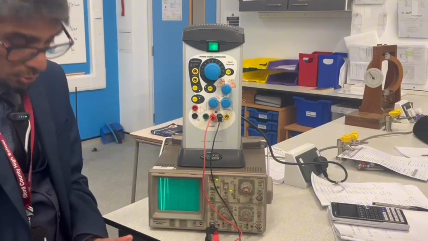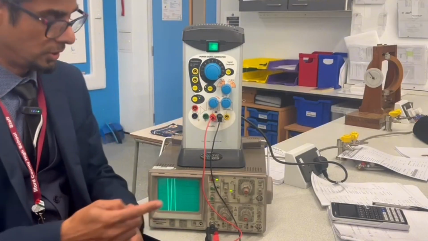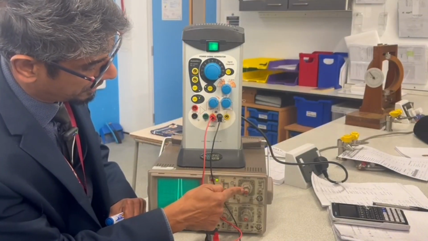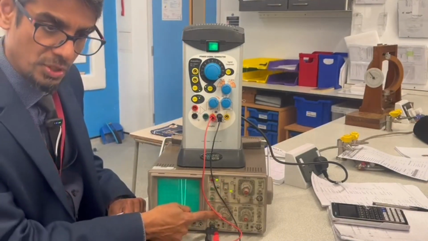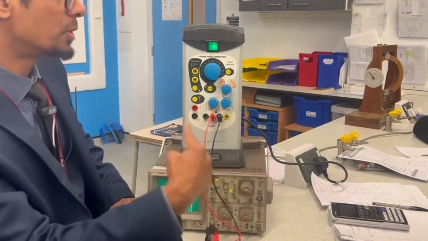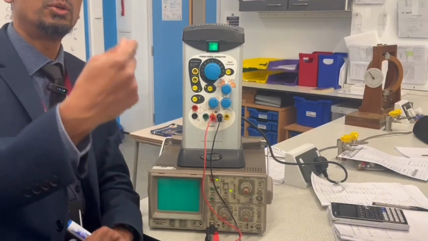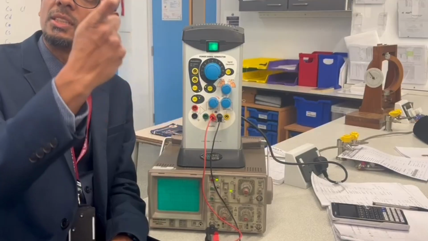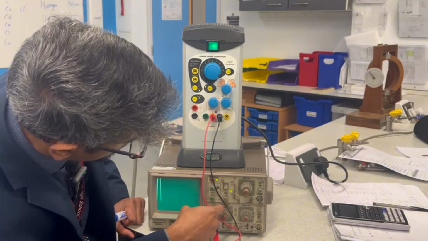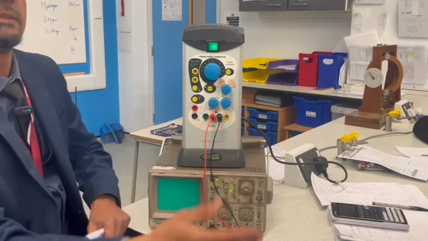But the signal is still too big. So what do I need to do? I need to scale it. For me to be able to scale it, I could use the time per division, or I could use the volts per division. Volts per division is the y-axis. And look at it. So do I go up or do I go down? I go up, because when I go up, more voltage for the same centimeters. And let's see. So this is 1, this is 2, this is 5, this is 0.1 to the right. So I go left. And can you see I made the trace smaller?